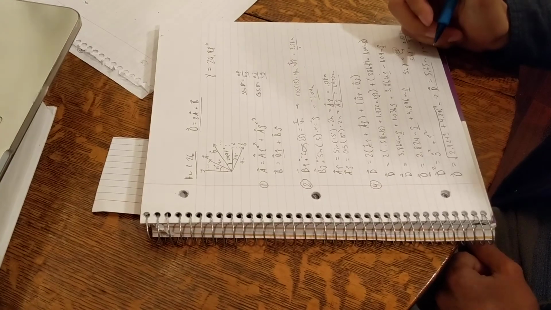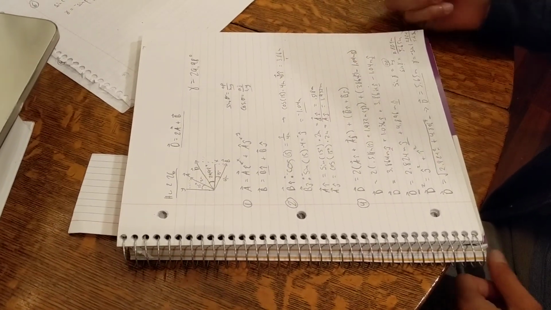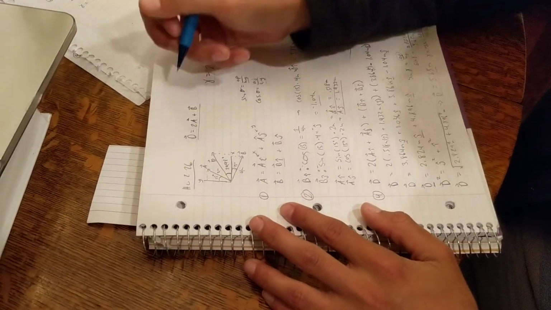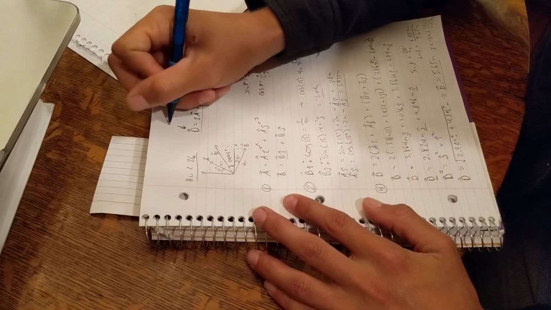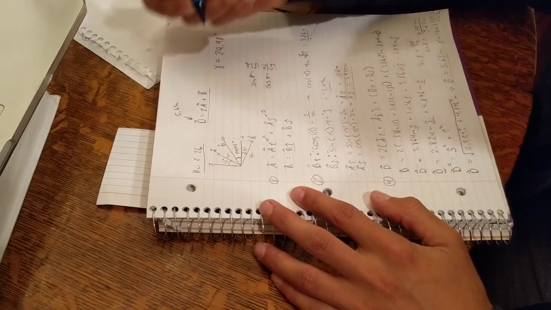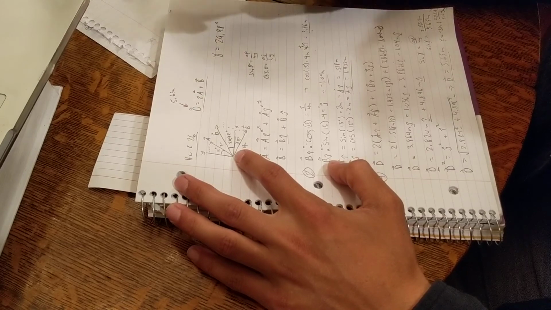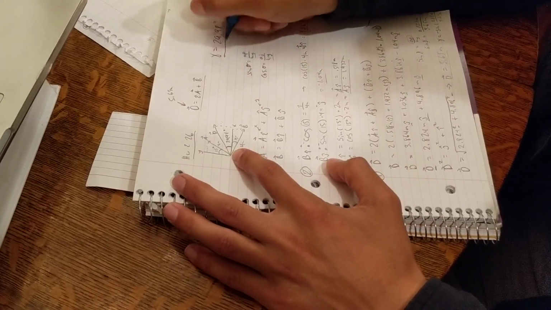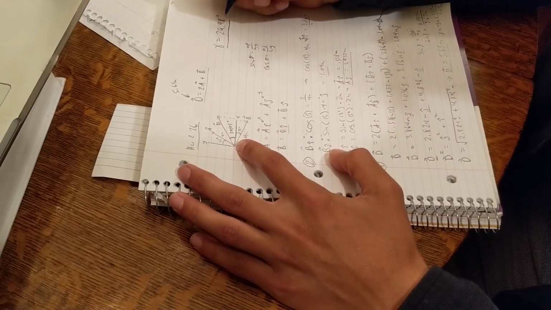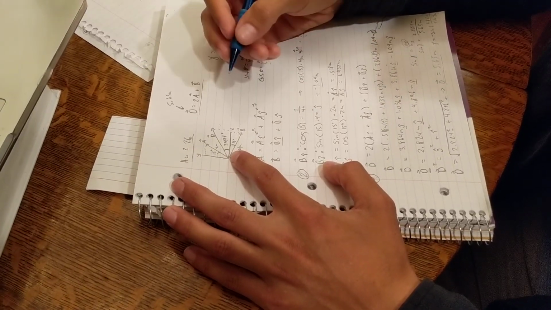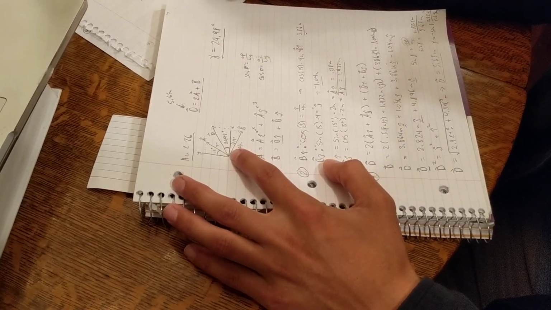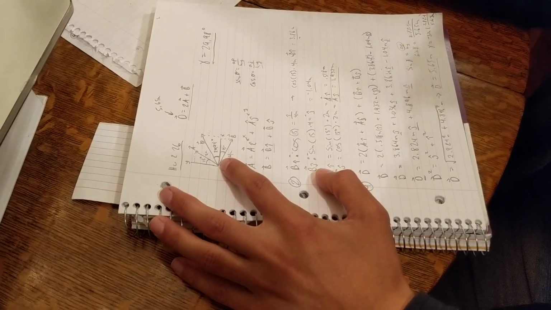So that means that our D vector is going to have a magnitude of 5.65 meters, and it's going to be directed 29.98 degrees off of the positive x-axis. And that should conclude this problem.